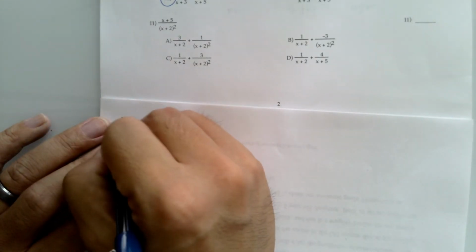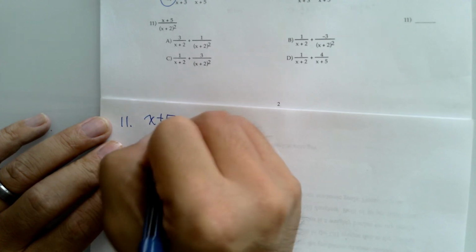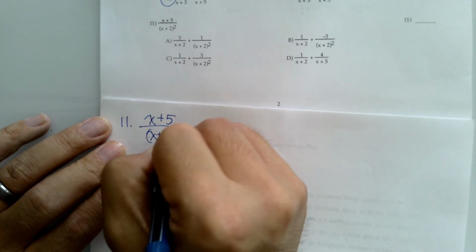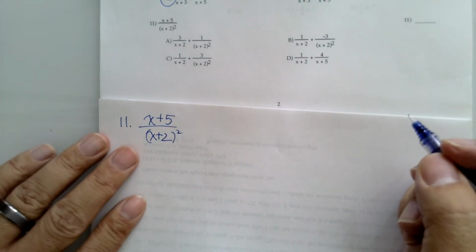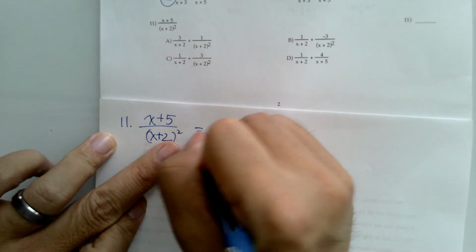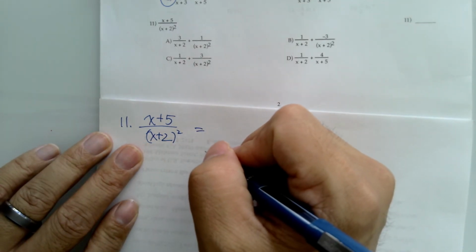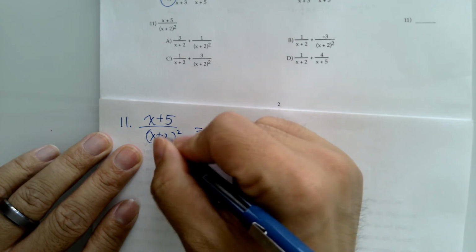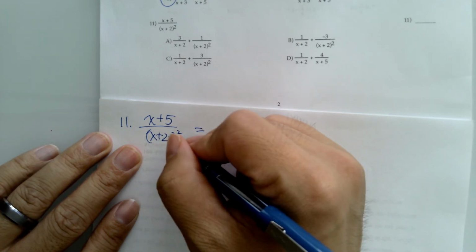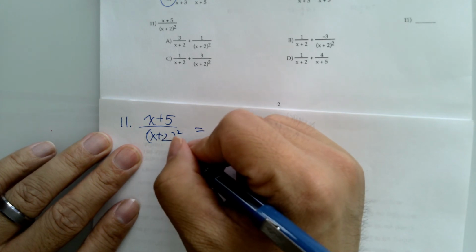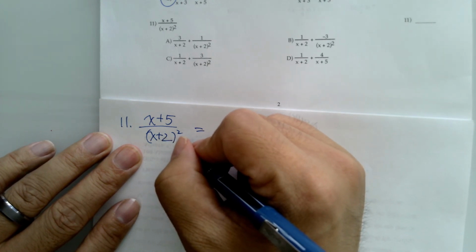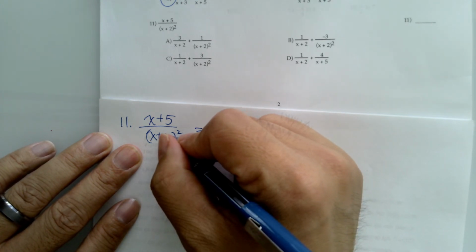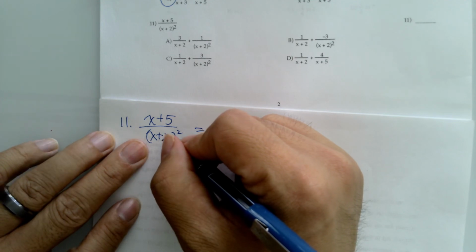Square. Okay, so you need to be careful here. This is what we call a repeated factor. The inside of the parentheses degree still is 1 here.